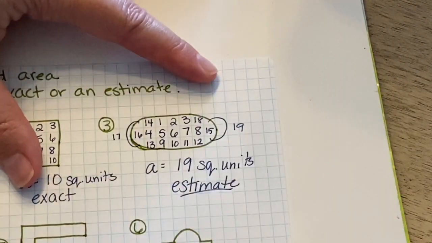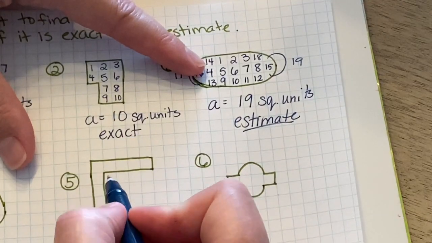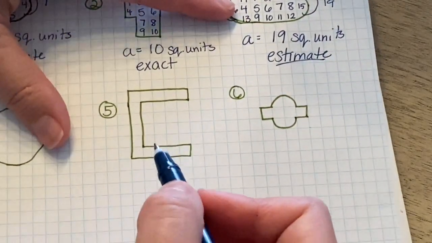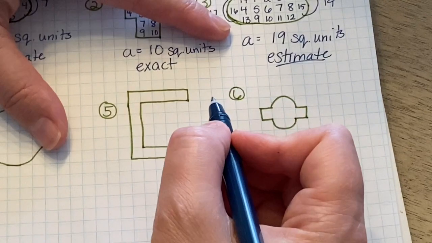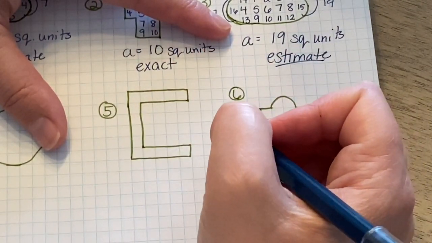Okay, let's look at number 5. Number 5, we have squares. It doesn't matter where you start counting, but do try to fill in your numbers.